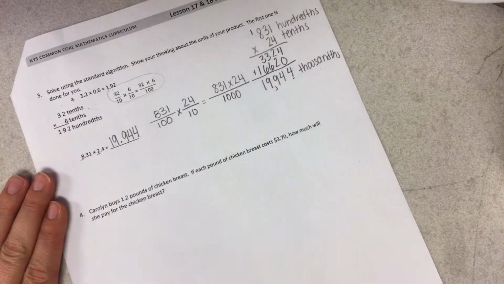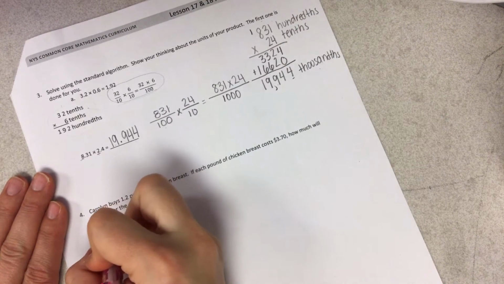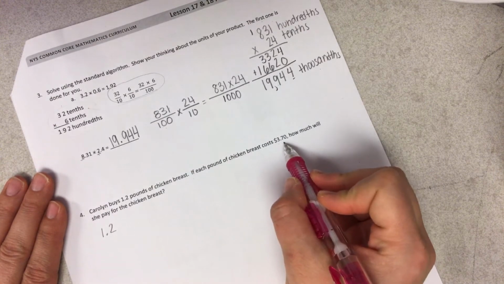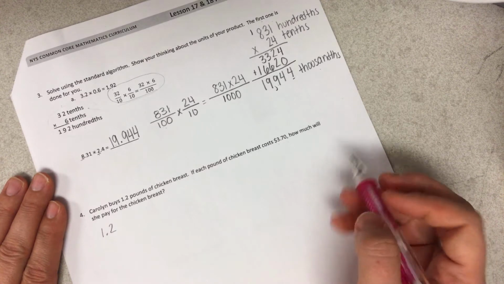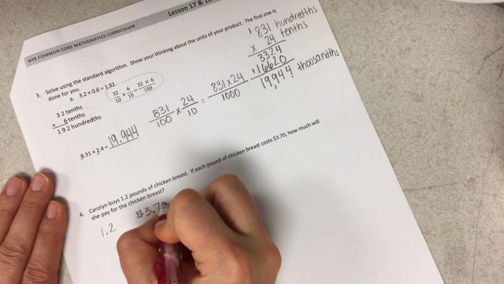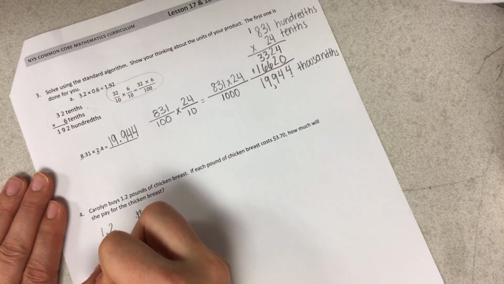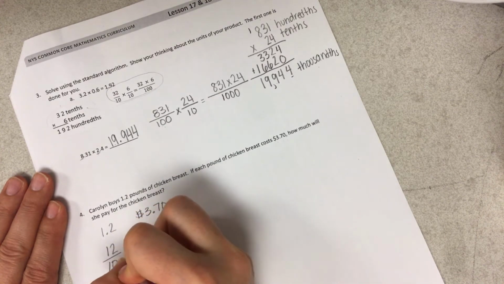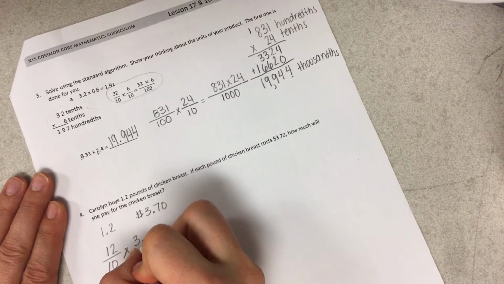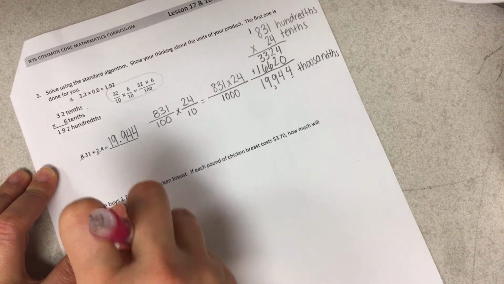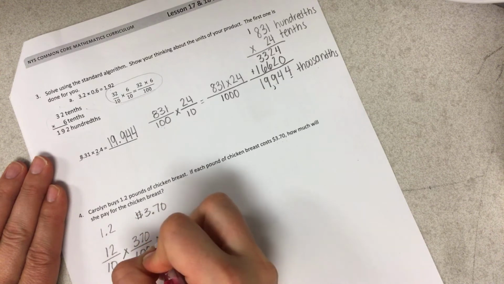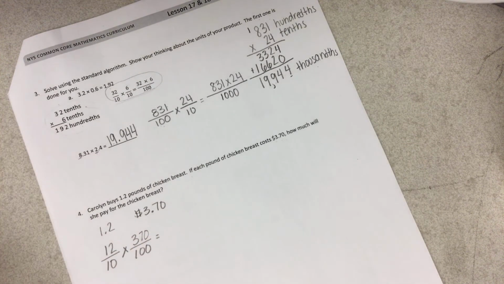Okay? It says Carolyn buys 1.2 pounds or 1 2/10 pounds of chicken breast. It says if each pound of chicken breast costs $3.70, how much will she pay for the chicken breast? Well, I'm going to say, so I've got $3.70. I'm going to convert these into fractions. This is going to be 12 tenths, and this is going to be, I don't need my decimal, sorry, 370 hundredths.